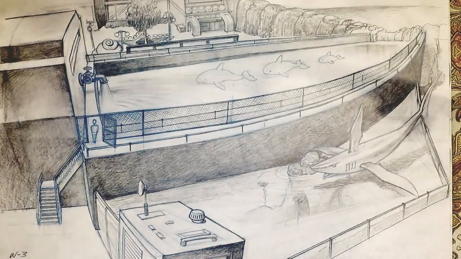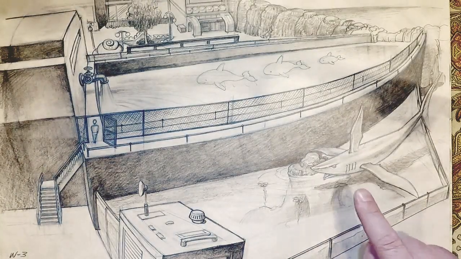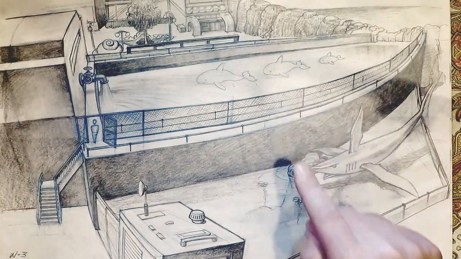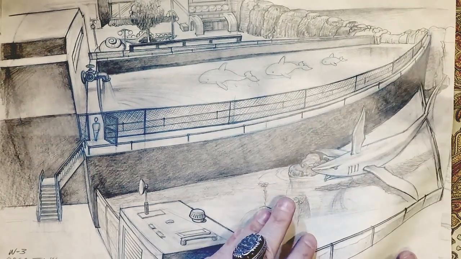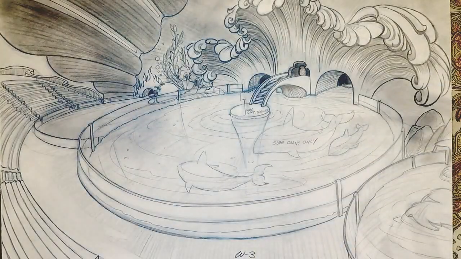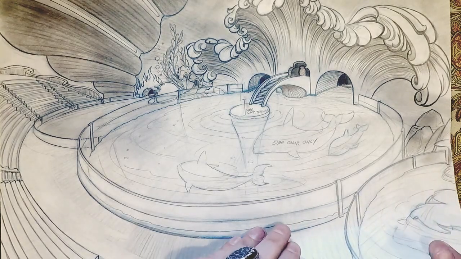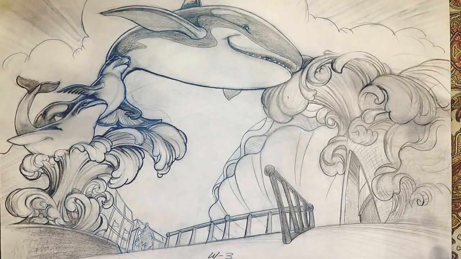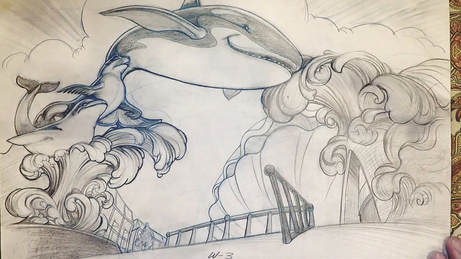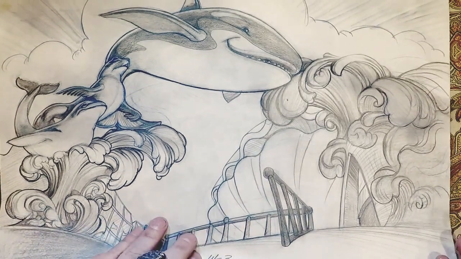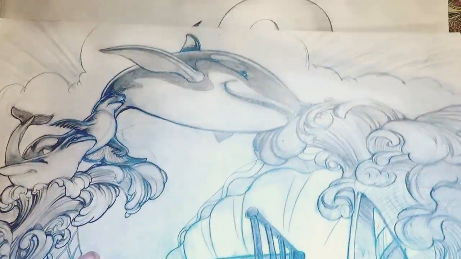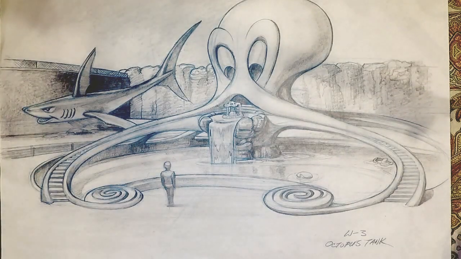And then he goes in and shows each detail here. Here's the sharks, and here's the porpoises. There's the interior of the arena with the clamshell over the top. And there's the entrance gateway to the Sea Life Park, and the octopus tank.